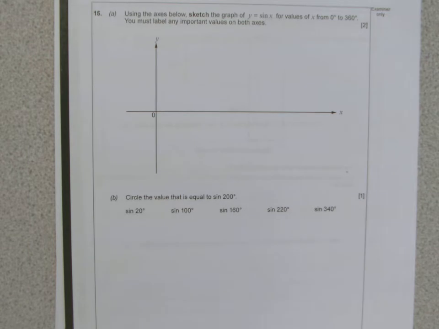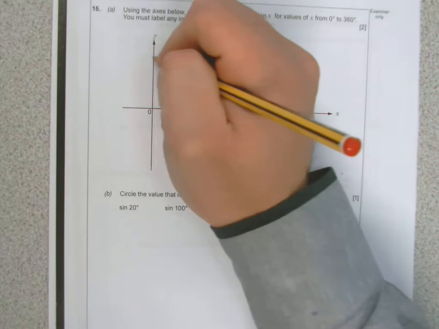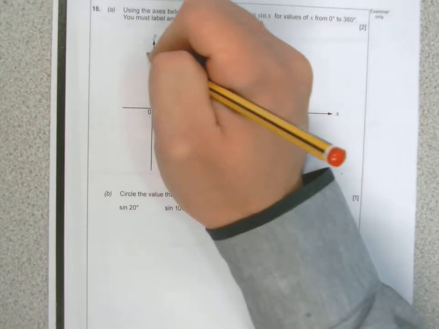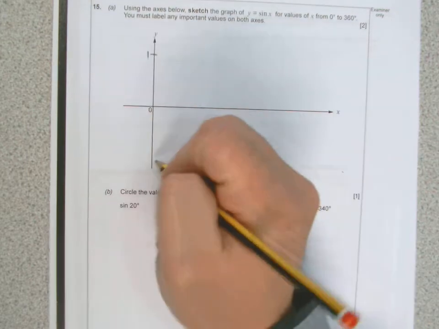Okay, so here we're asked to draw the graph of sine x from 0 to 360 degrees, and we must label any important values on the axes. Now we've got to do this without a calculator, so you must remember certain ideas of the sine graph. With sine, we must remember that the most it can go to is 1, so we can write 1 there on our y-axis, and the least is minus 1.